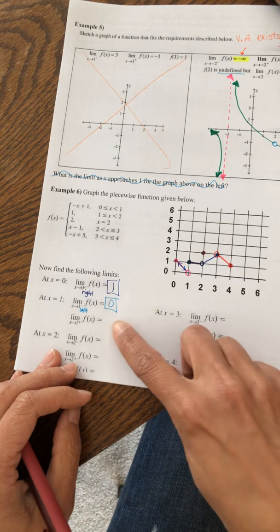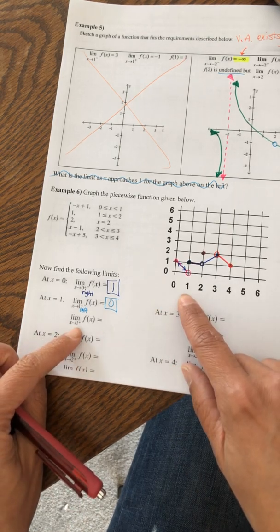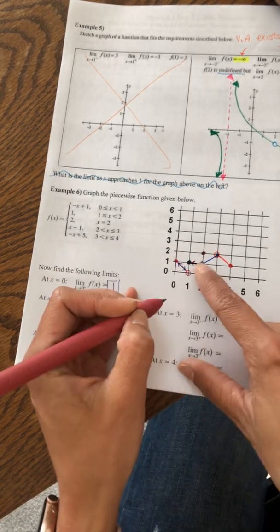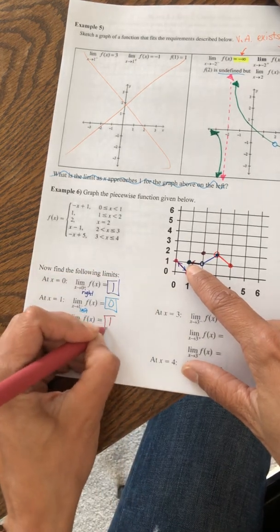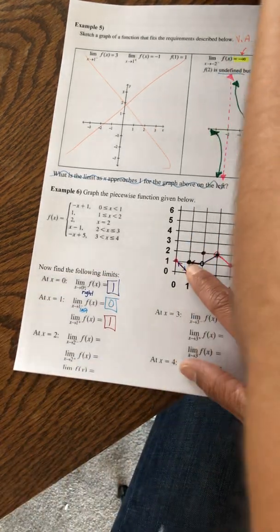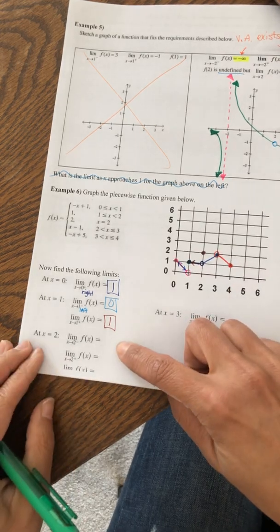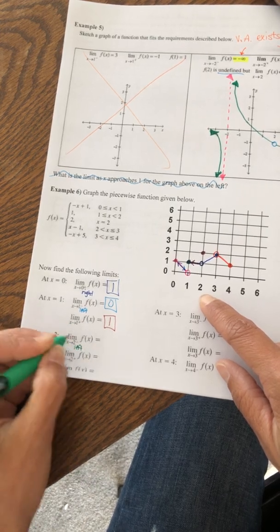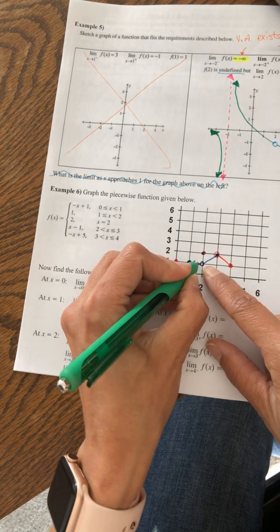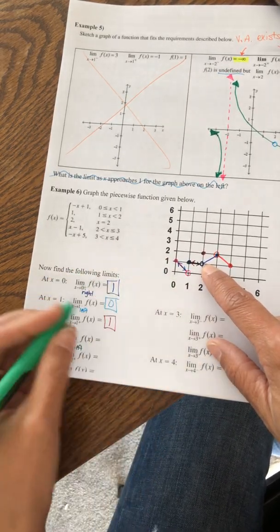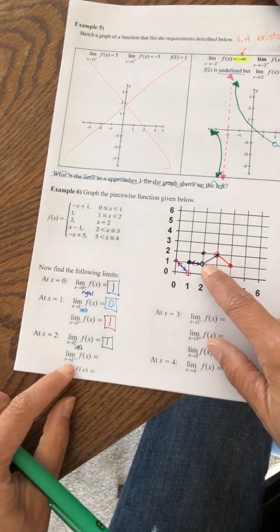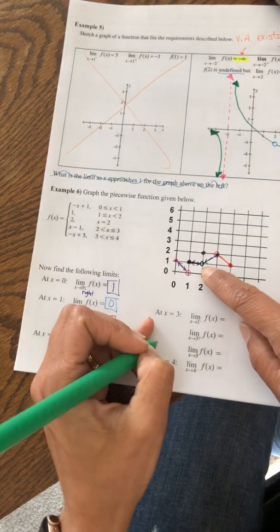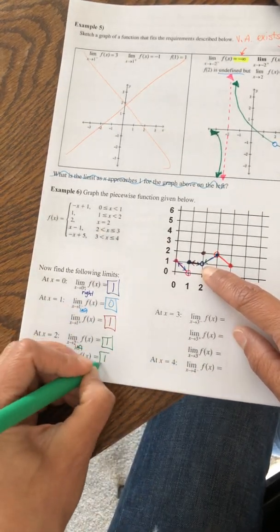Okay. And then still at x equals 1, the limit as x approaches 1 from the right. Well, from the right, approaching 1, we land up here, and that is a y value of 1. Okay. At x equals 2 now, the limit as x approaches 2 from the left of f of x. So from the left approaching the 2, we land right here, and that is a y value of a 1. The limit as x approaches 2 from the right of f of x, approaching the same 2, I'm also a limit of 1.